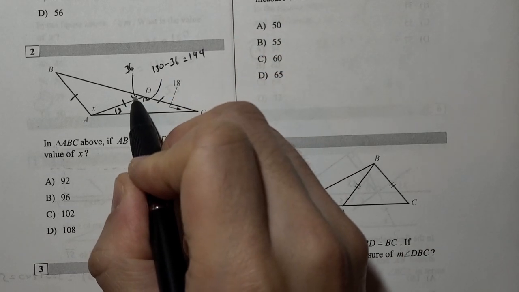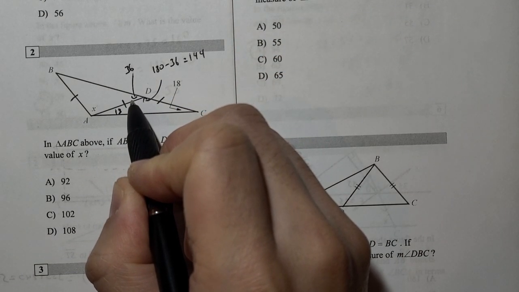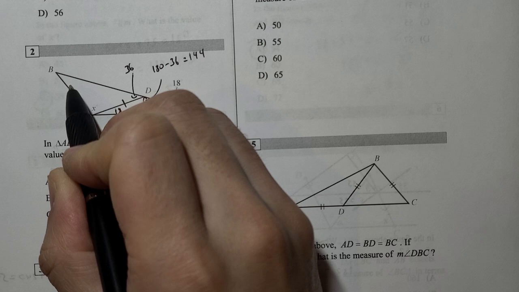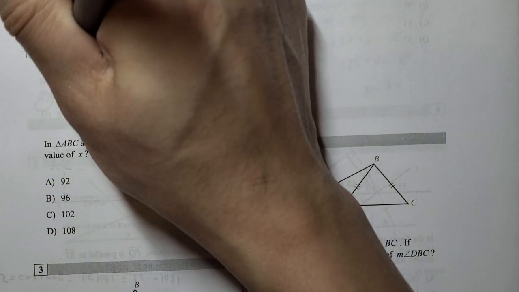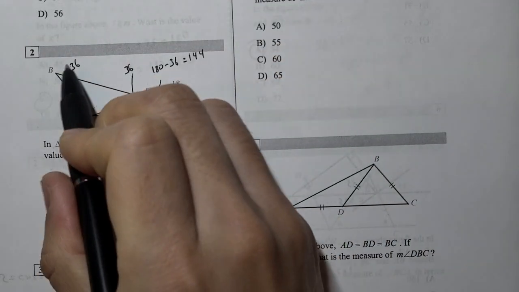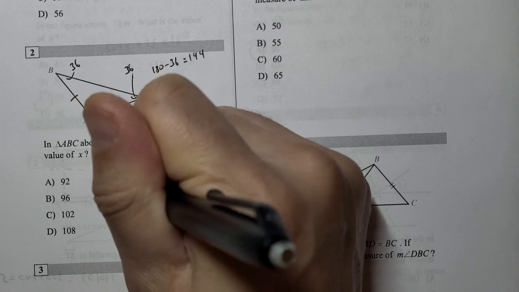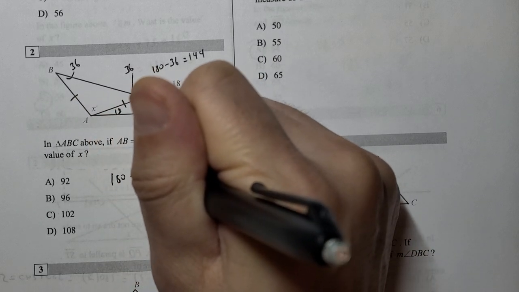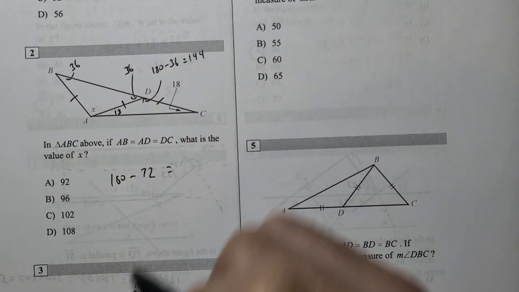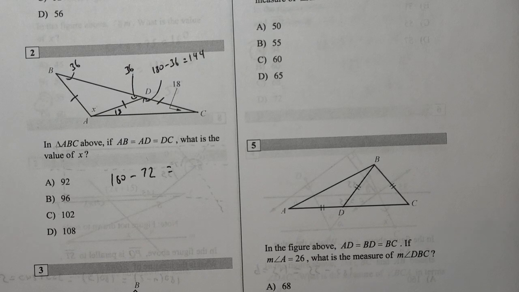Now, if this is 36, then this is 36 as well, because it's an isosceles triangle. So what's this one? This one is 180 minus, what is that? That is 72, right? Which is 108.